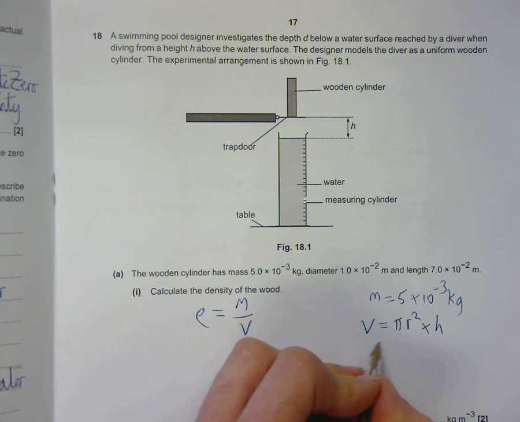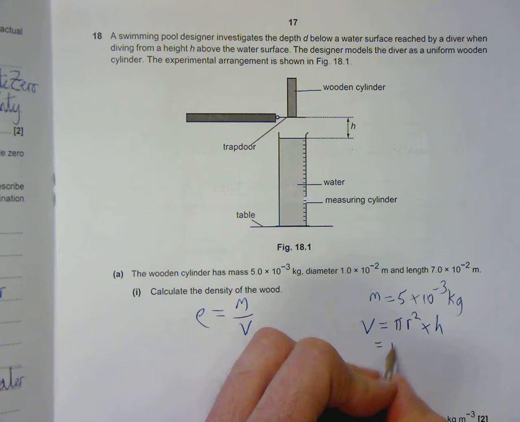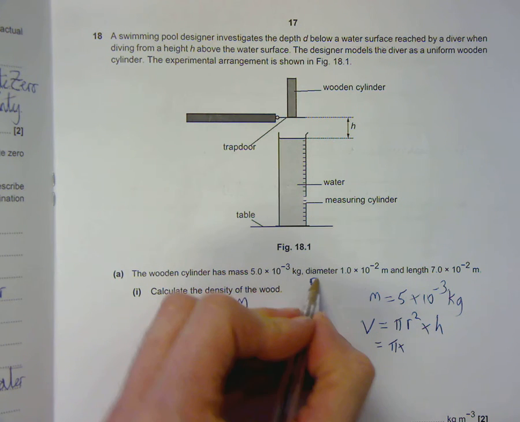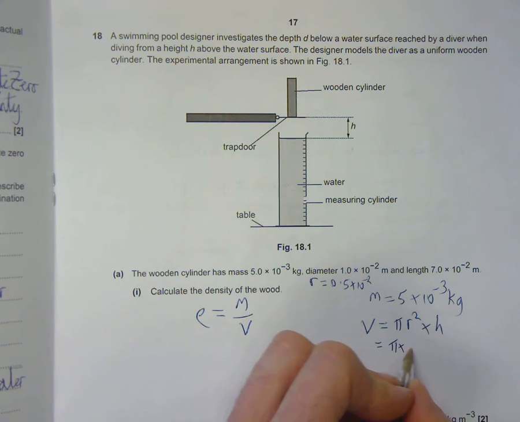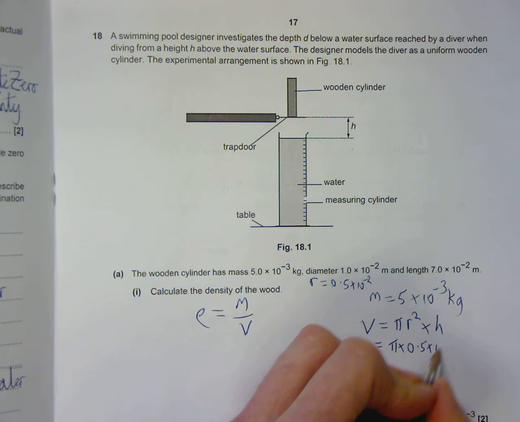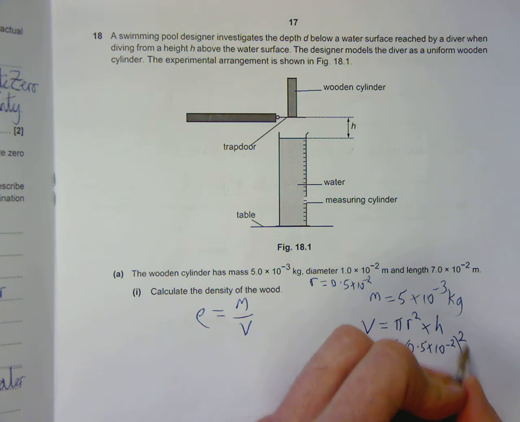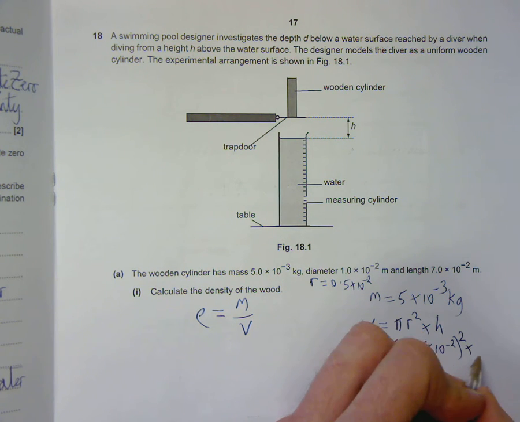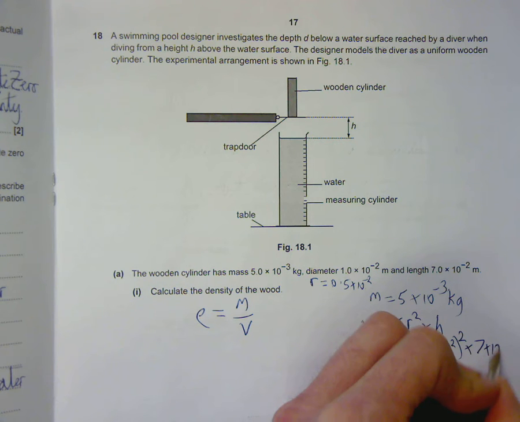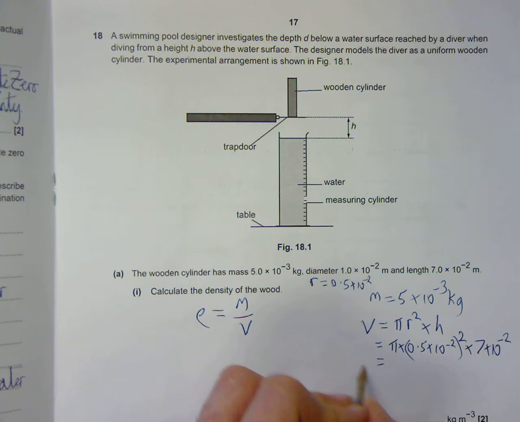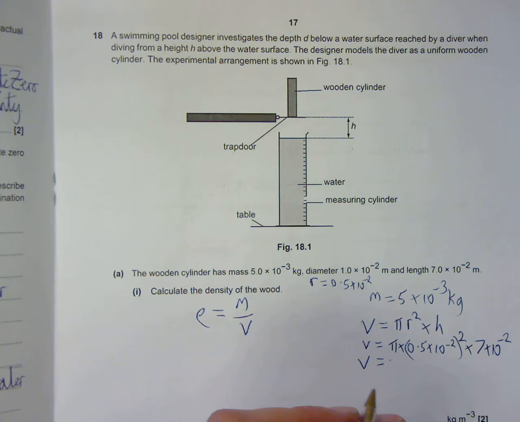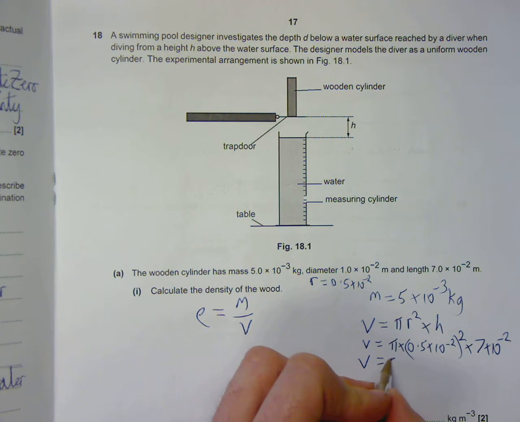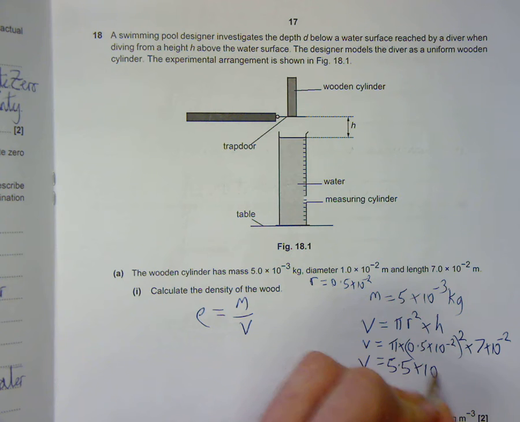the height. So pi r squared, pi times the diameter, well, the radius is going to be half the diameter, 0.5 times 10 to the minus 2. So 0.5 times 10 to the minus 2 squared times the height, or the length, so 7 times 10 to the minus 2. The volume, if you work it out, comes to 5.5 times 10 to the minus 6.